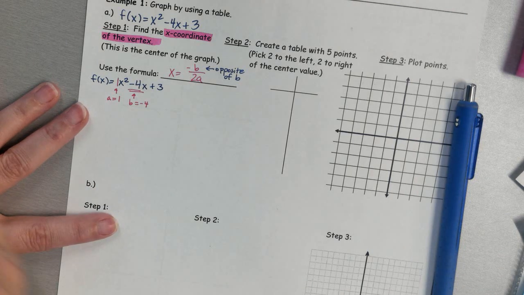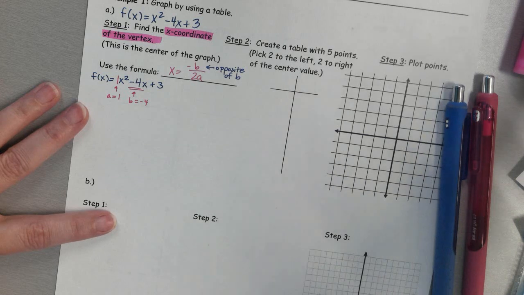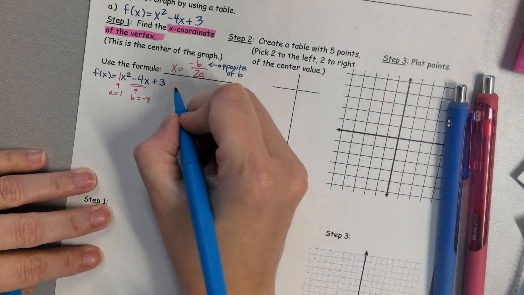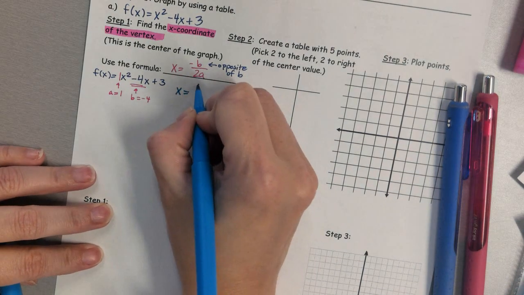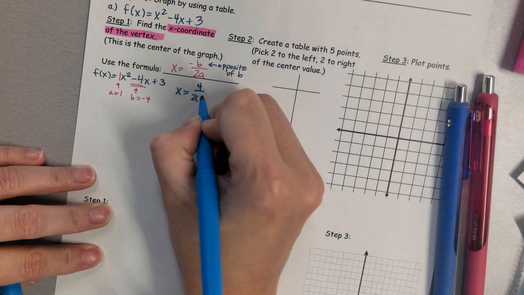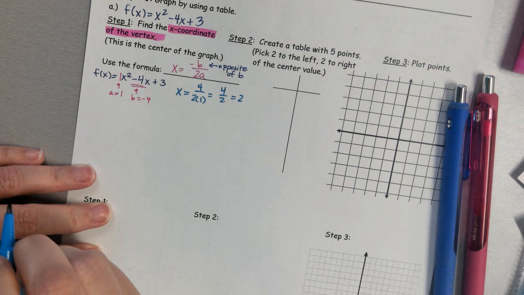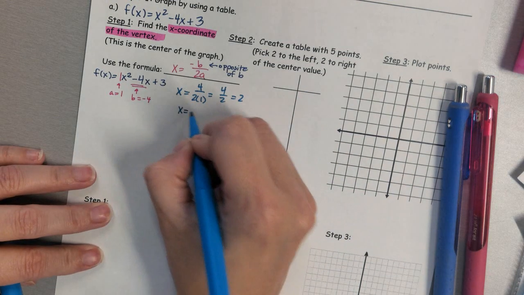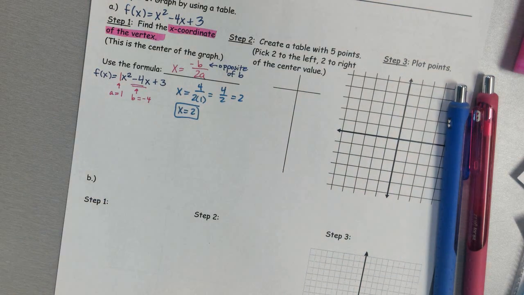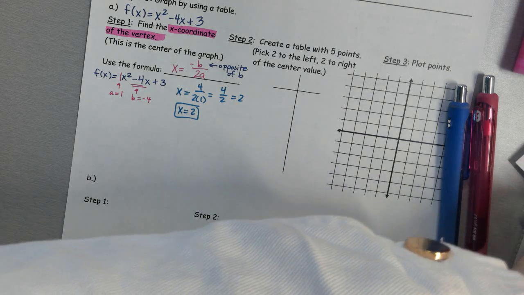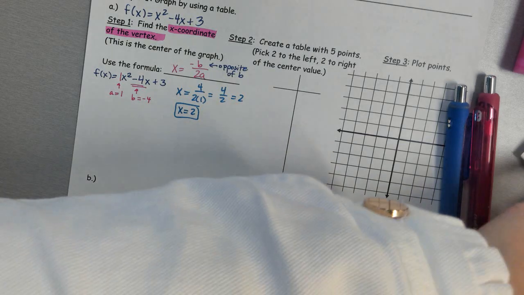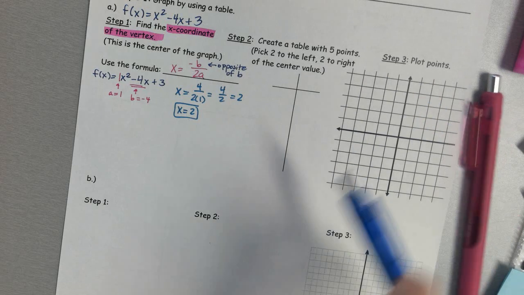And now we can apply that to our equation. So it's x equals, the opposite would be positive 4, over 2 times a, 4 divided by 2 is going to give me 2. Okay, so this is x equals 2. Okay, so that's going to be the center of my parabola.